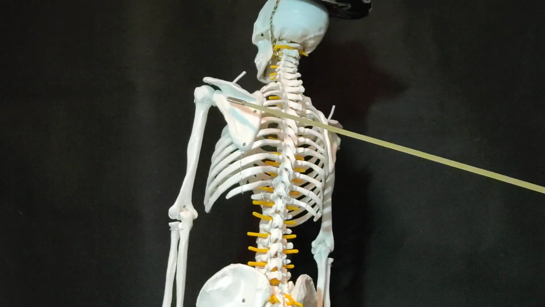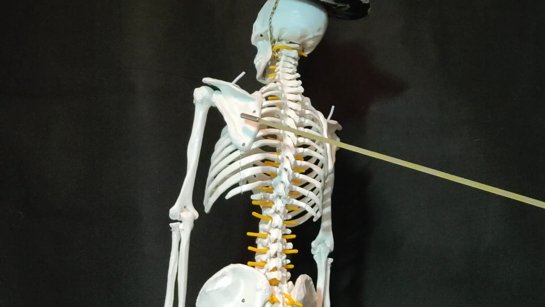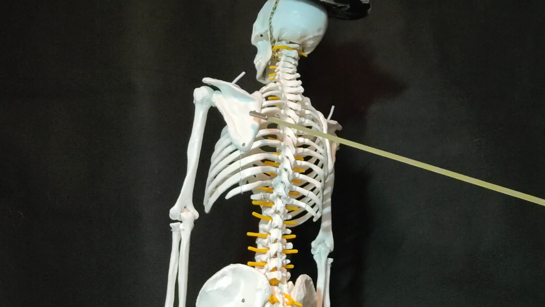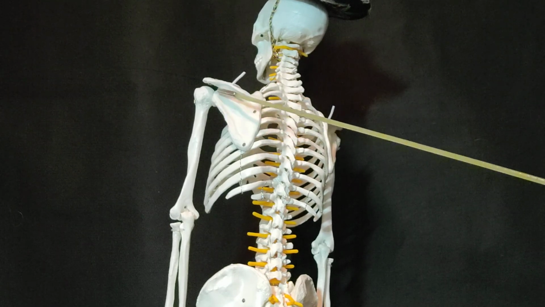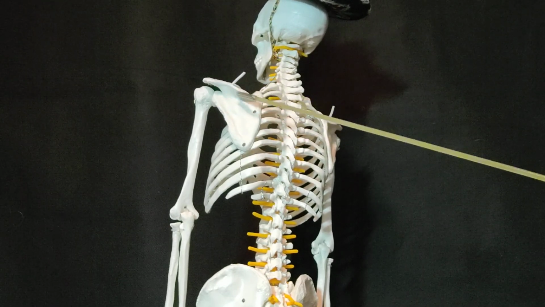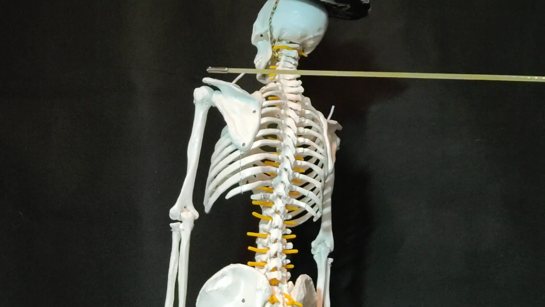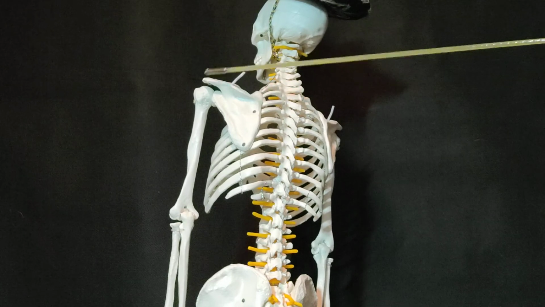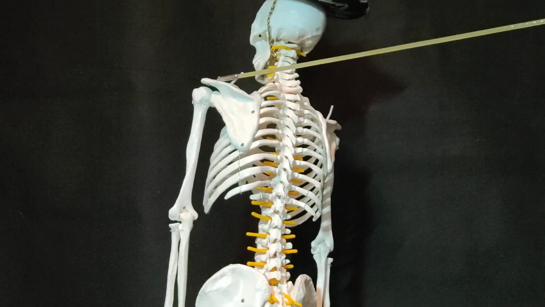On the posterior side of the scapula, which is really all we're going to be able to look at because we can't disarticulate the scapula from this skeleton, underneath the spine, so this is the spine of the scapula, it laterally ends in the acromion process, which articulates with the clavicle, forming the acromioclavicular joint.